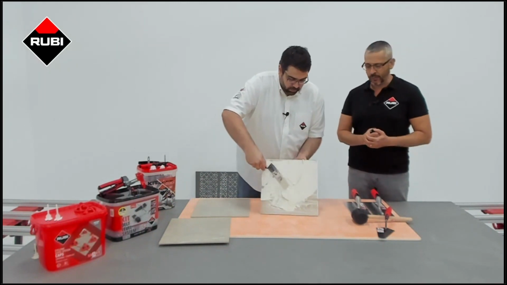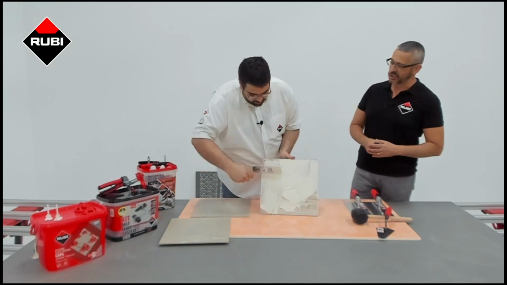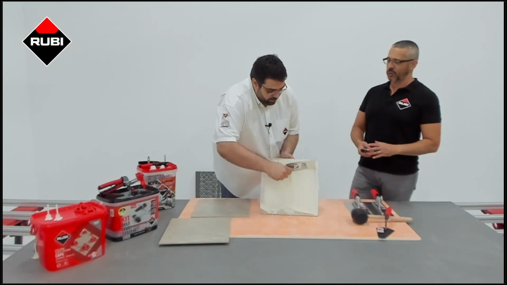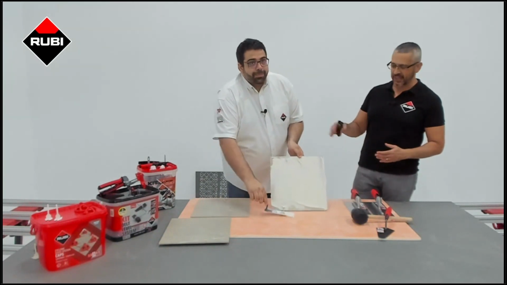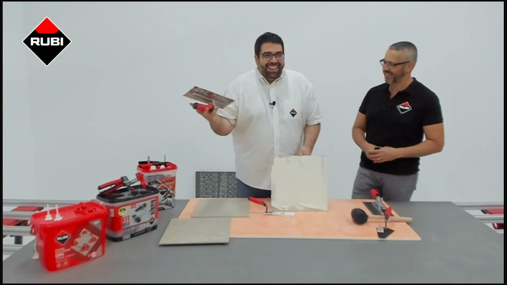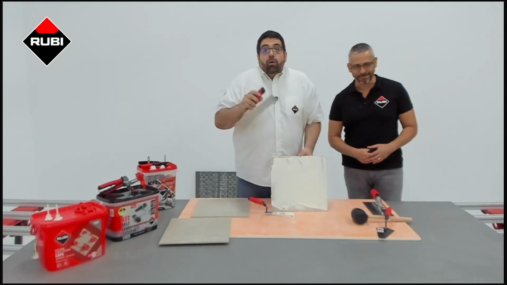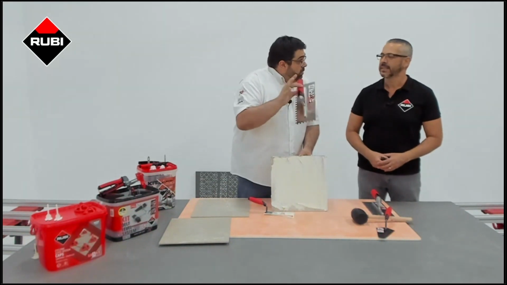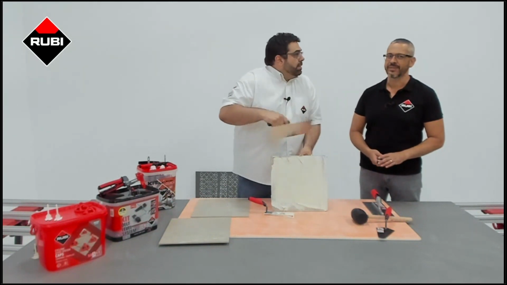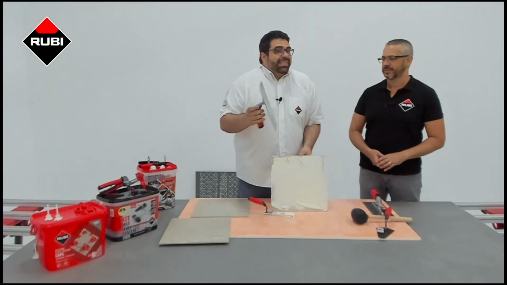Okay, so larger formats require back buttering, exactly as Ivan is doing with this nice tile. Okay, so what we have to do, Ivan? Can we just extend a thin layer like spreading butter on a toast? Yes, exactly. That's enough to do the suction cup effect. Or also you can use the notch trowel. Okay. The size will depend on the tile dimensions. 3 by 3 millimeters will be fine for this tile.